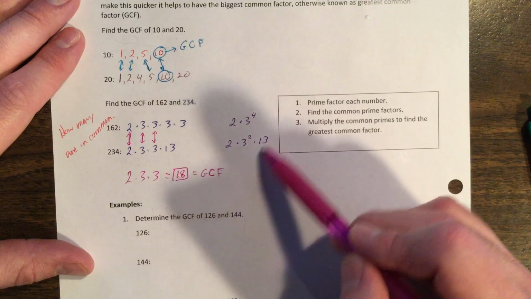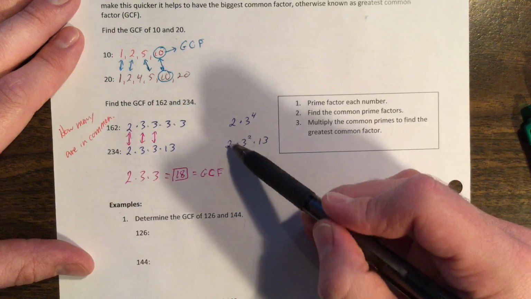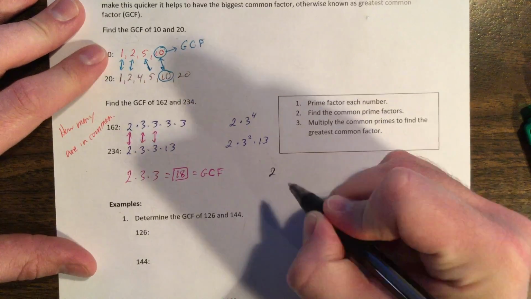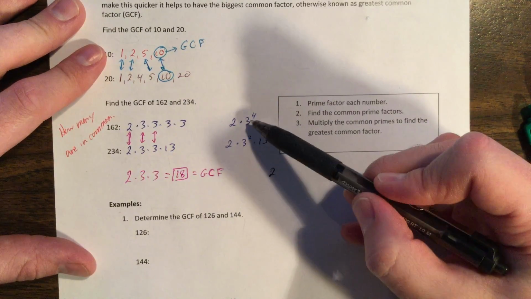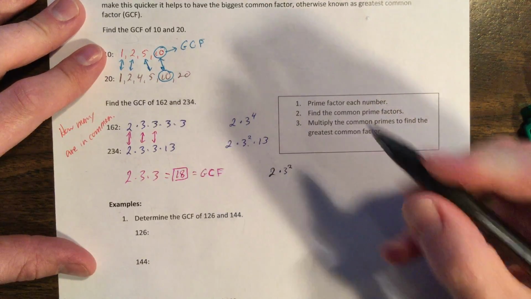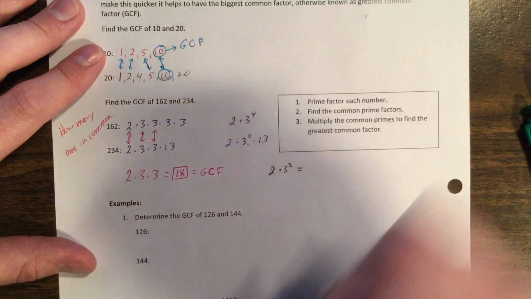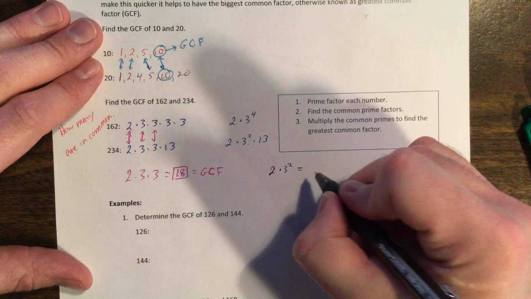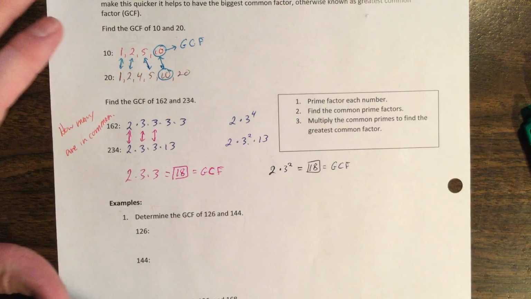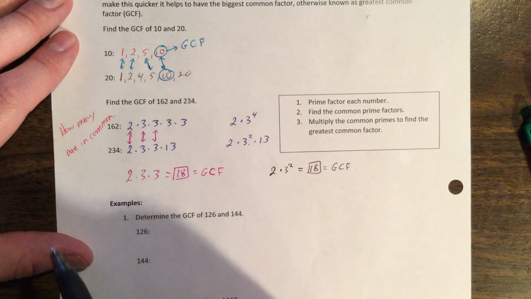Now if you want to look at these ones here, we can use powers as well, and it works in a very similar way. In the 2s, there's a 2 in both, and there's one 2 in each. So we're just going to take one 2. In the 3s, there's 4 here and 2 here. We're going to take the smallest one now. We're going to take 3 squared. And 13 isn't in both. It's only in the bottom one, so we're not going to use 13. And so if we do 2 times 3 squared, this is going to give us a total of 18, which again is our greatest common factor. This means that 18 is the biggest factor that fits into both 162 and 234.